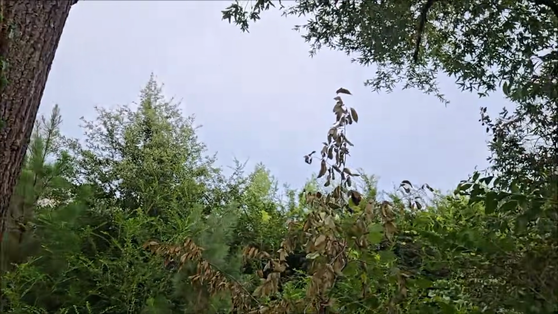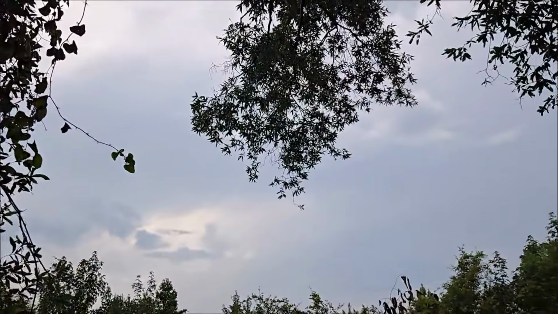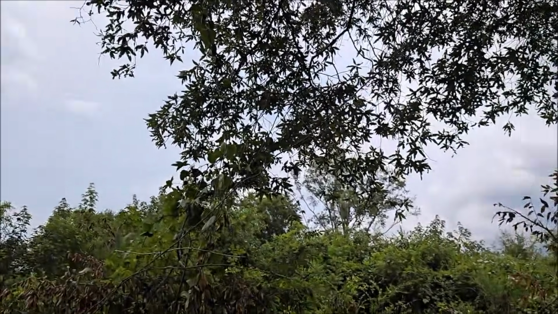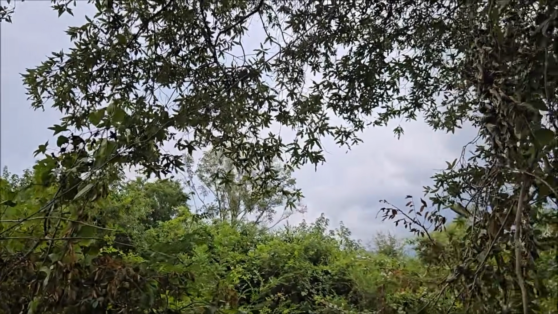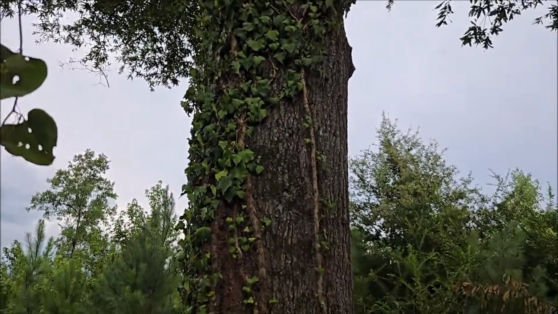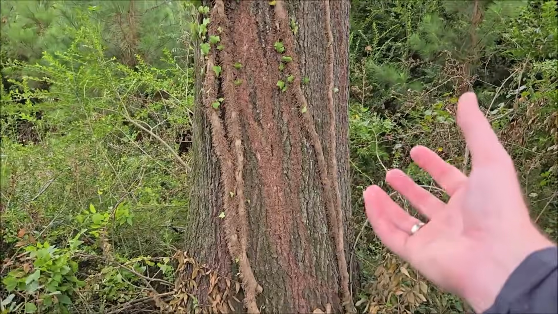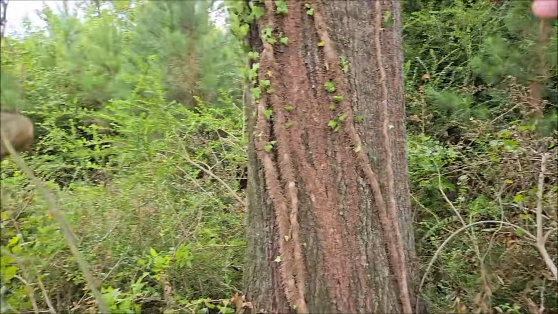This oak tree is a long leaf oak. I can't quite tell if it is a willow oak or a laurel oak. I'm leaning towards laurel oak just based off the size alone. Either way, this is in the red oak family, and this is one that I want to keep on the site. This is going to be a focal point when it comes to the walking trails we're going to have around here.